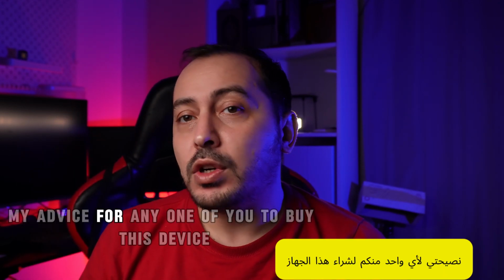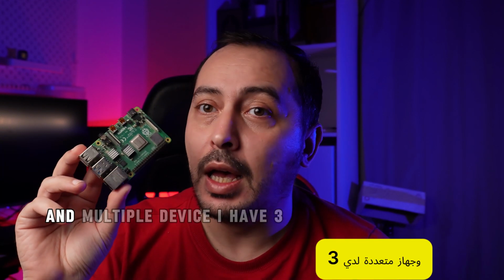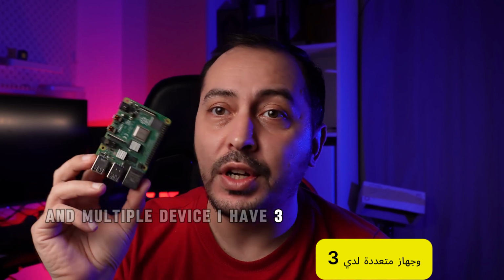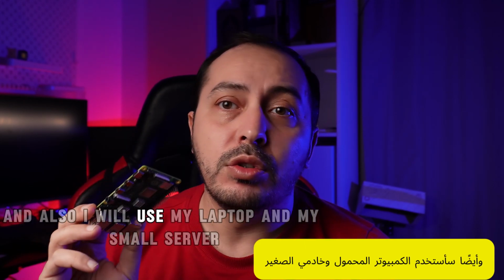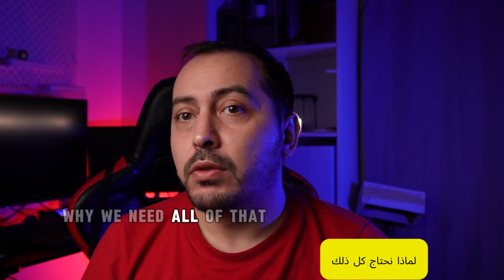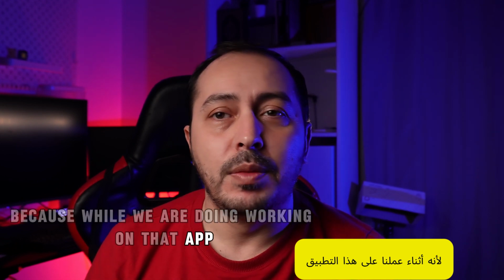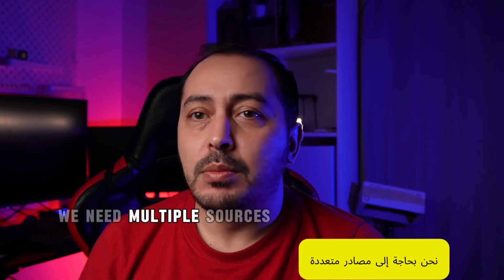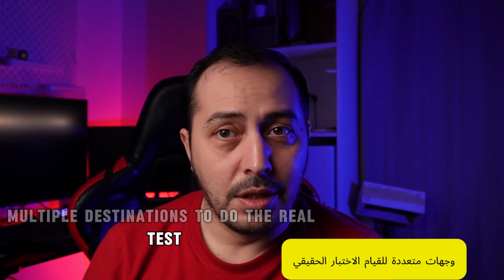My advice for any one of you is to buy this device, and multiple devices. I have three. I will use the three, and also I will use my laptop and my small server. Why do we need all of that? Because while we are working on the lab, we need multiple sources and multiple destinations to do the real test.